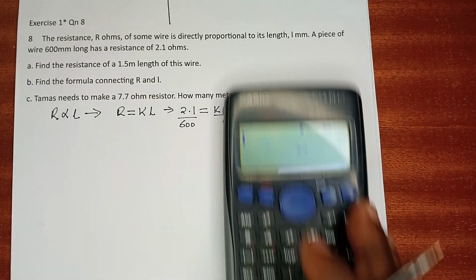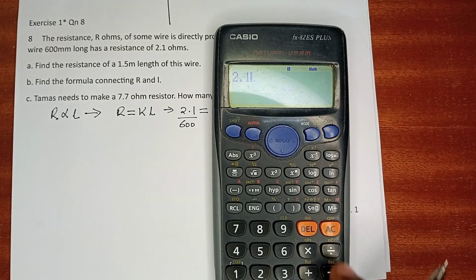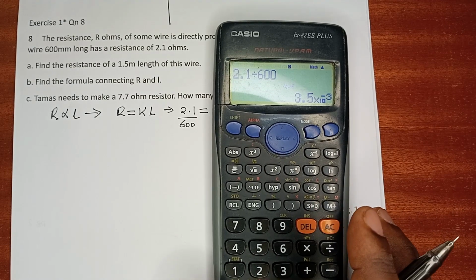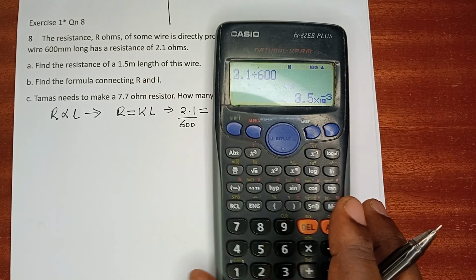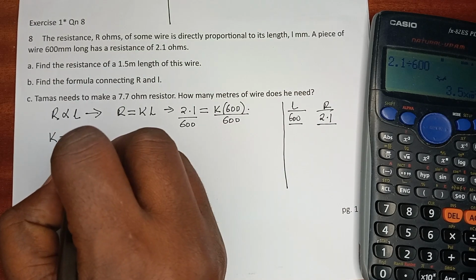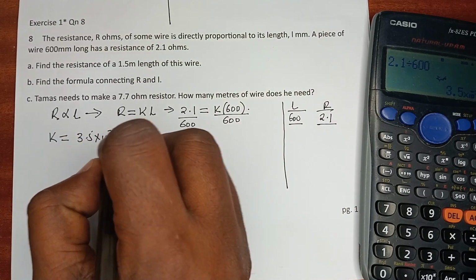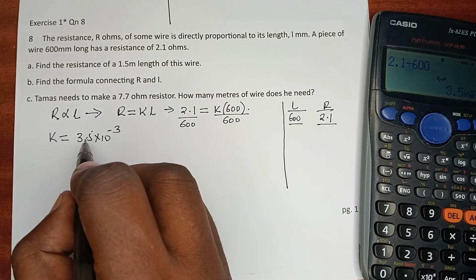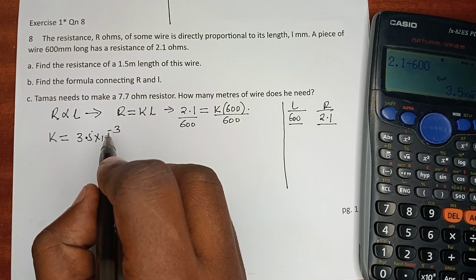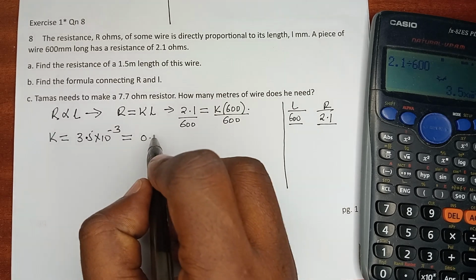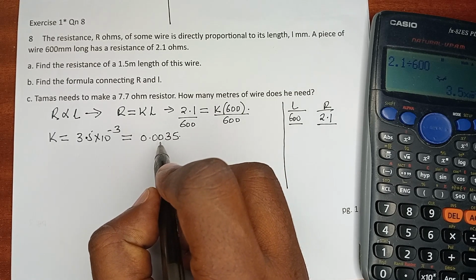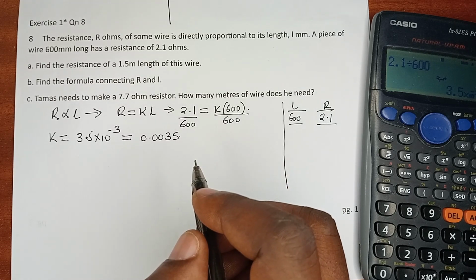And therefore, 2.1 divided by 600 is 0.0035, as you can see. Now, our K is 3.5 times 10 raised to the power minus 3. That means from this position, the decimal point has to go 3 steps to the left now that it is negative 3. So this is 0.0035. It was here. It has gone 1, 2, 3 steps. That is the value of K.